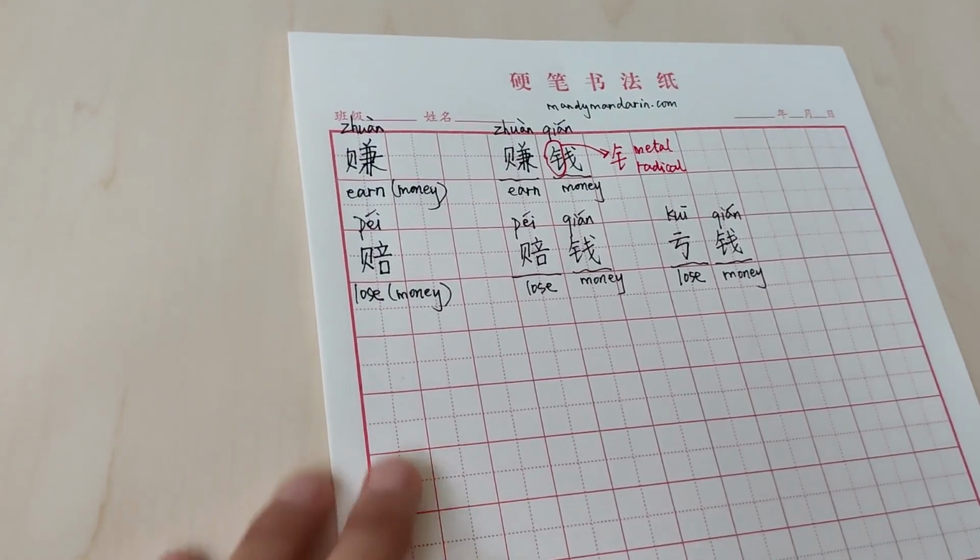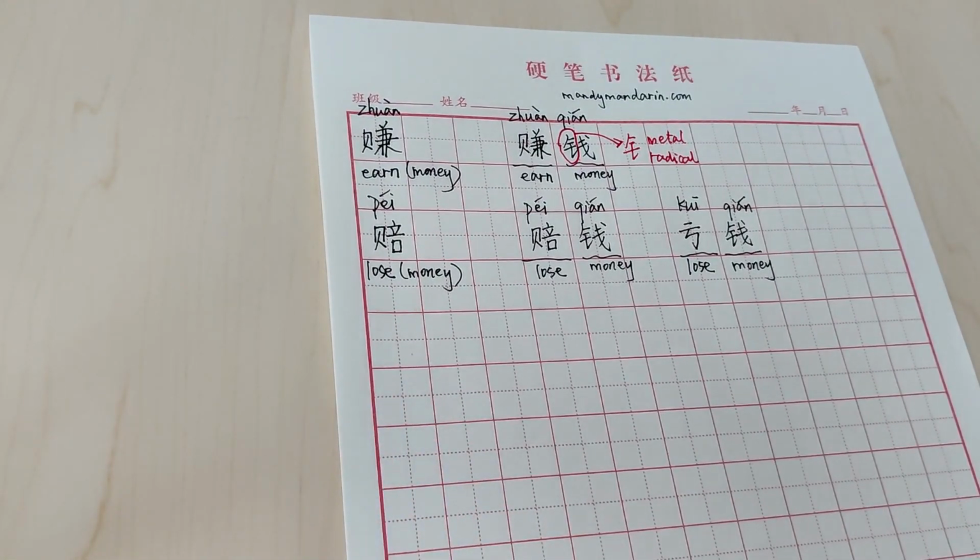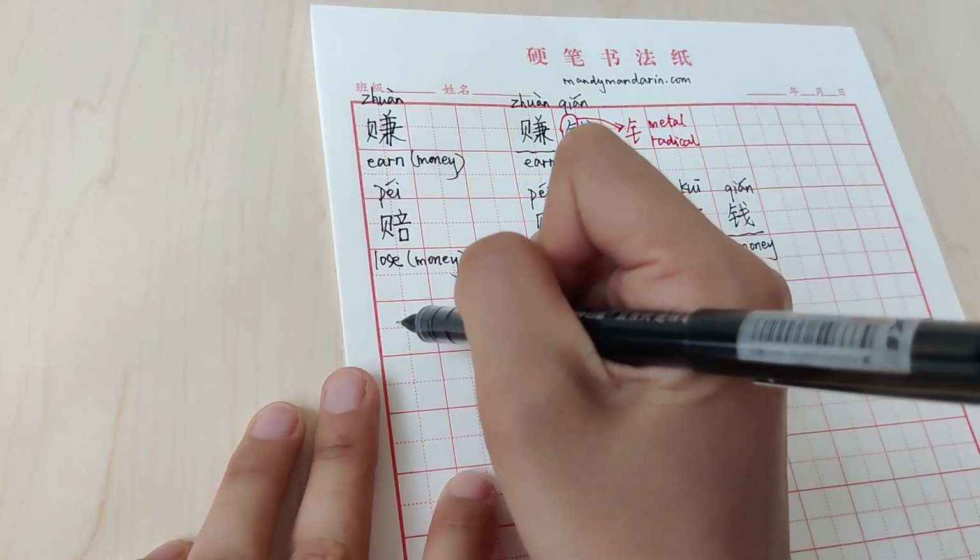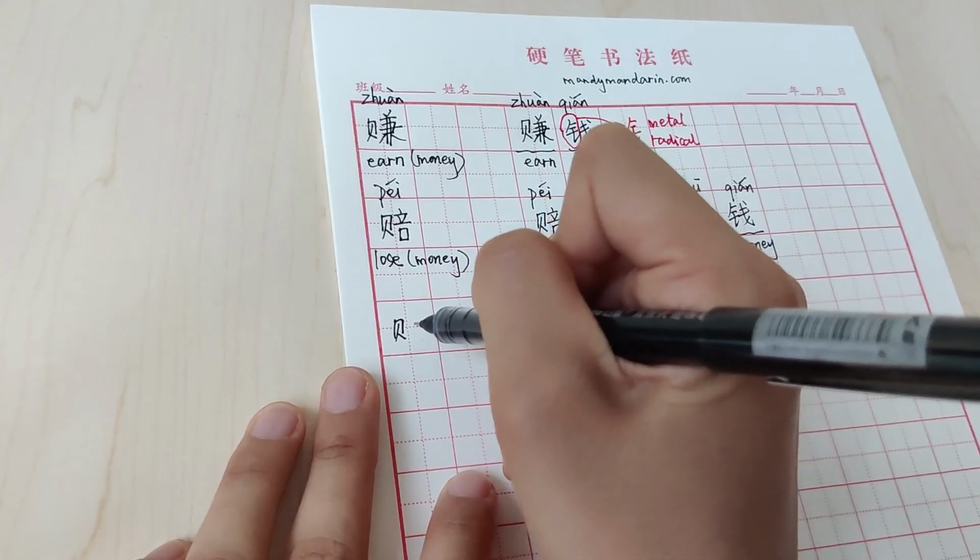Okay, and the next example, since we have money coming, going, coming, going, then you will have your bill.